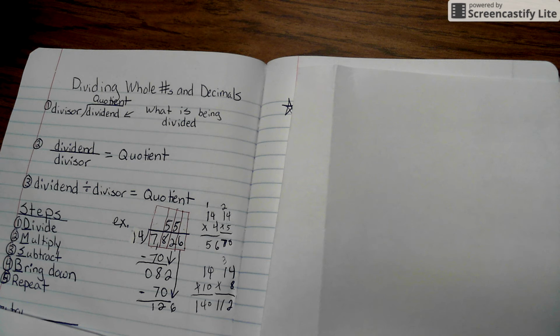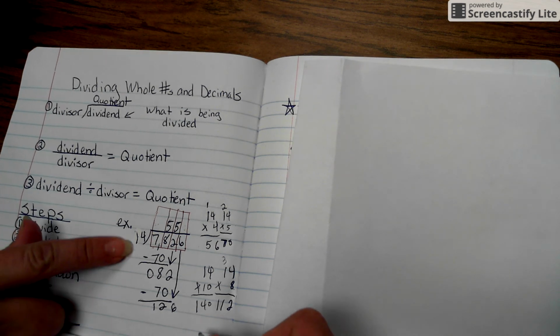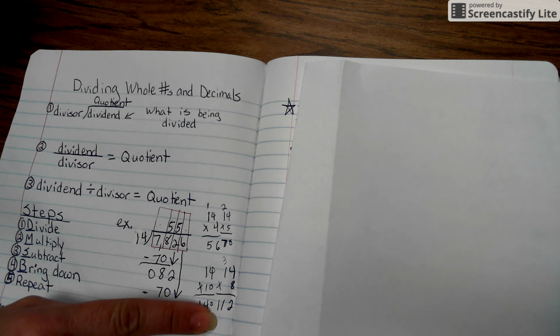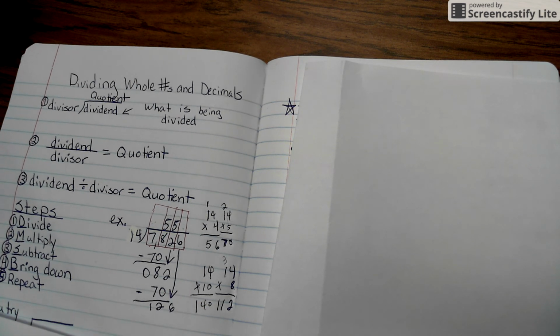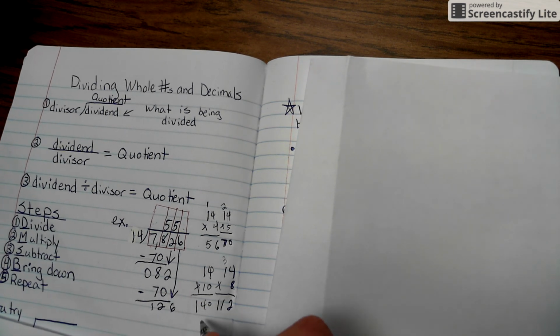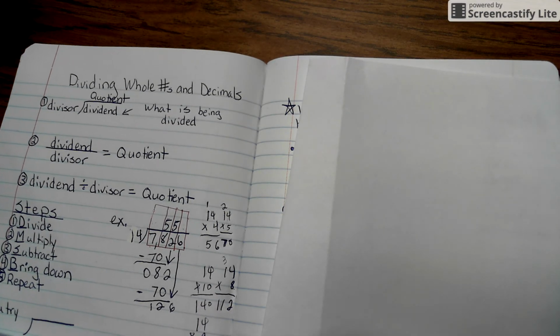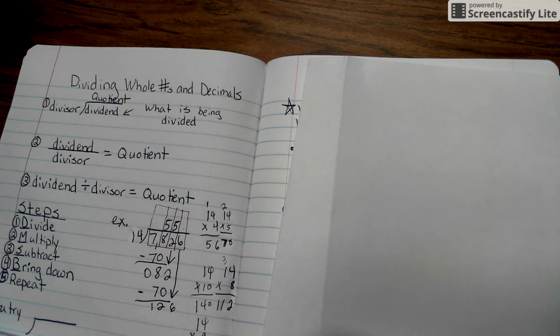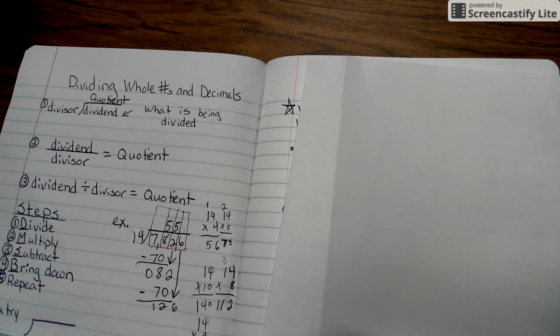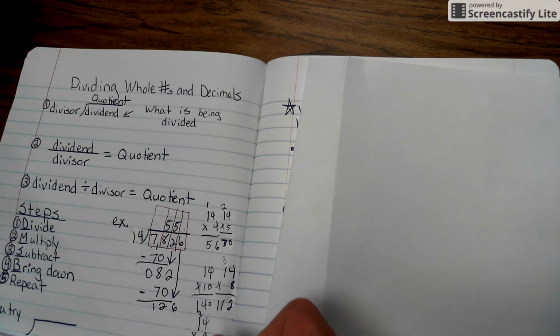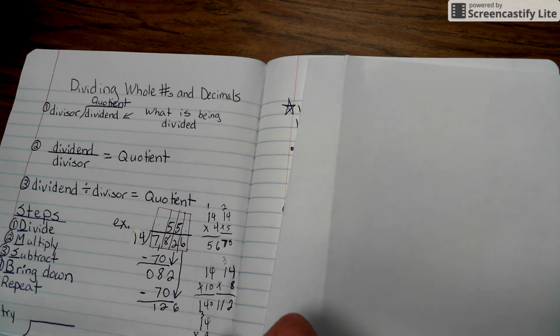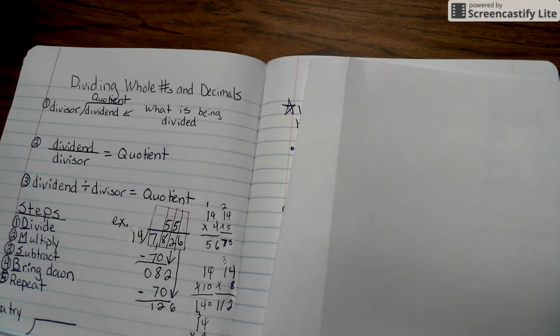I am 14 off, Miss Hiller. Could I do another group of 14? I don't think so, because just in my head, if I add 14, oh, well, maybe. It looks like it might be. Let's try 14 times 9. If I'm unsure, I should show my work. 9 times 4 is 36. Bring my 3 up here. 9 times 1 is 9, plus 3 is 12, so 126. I think I found it.